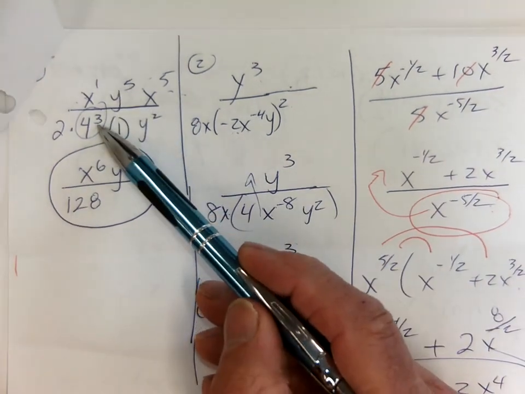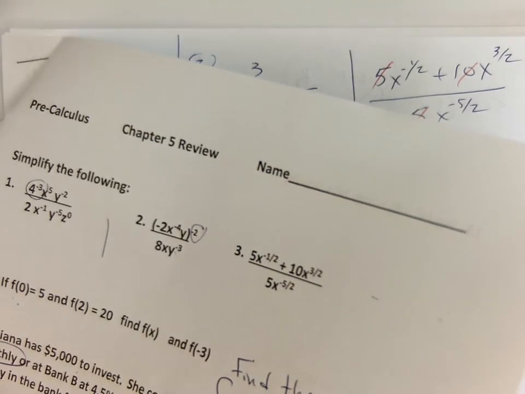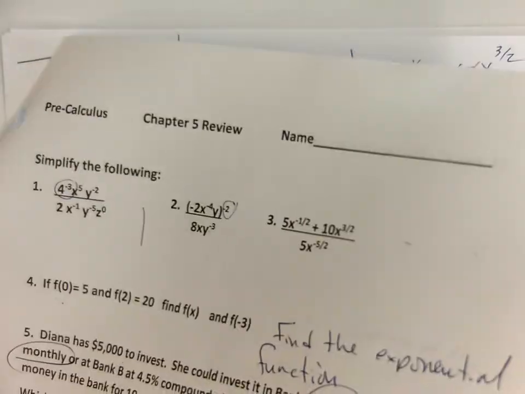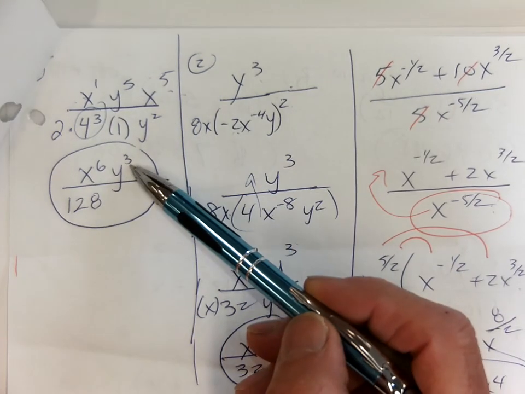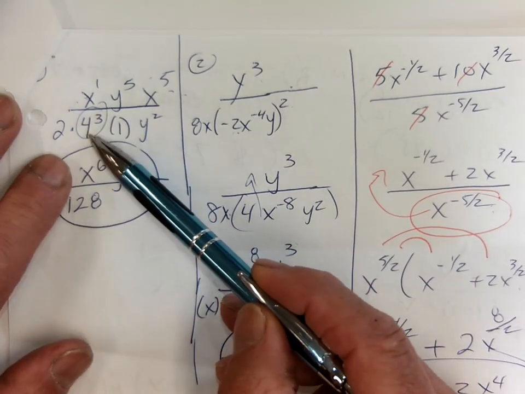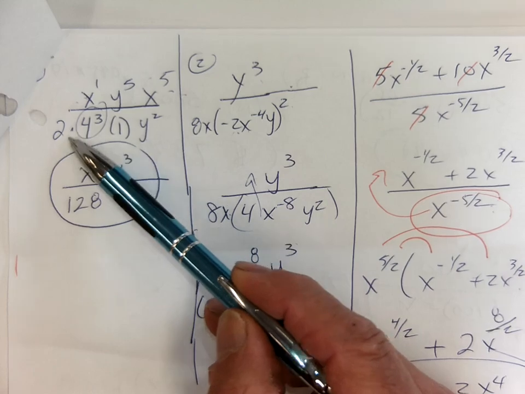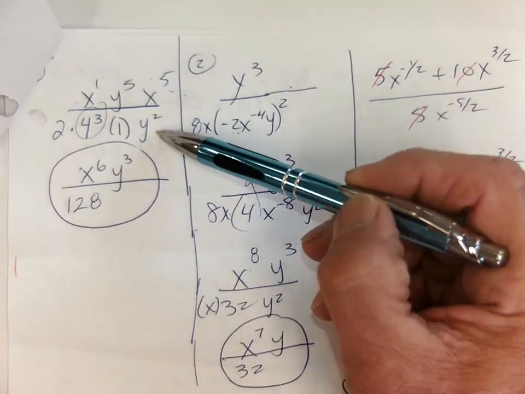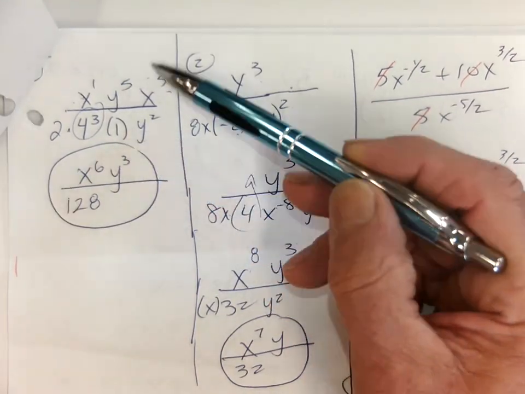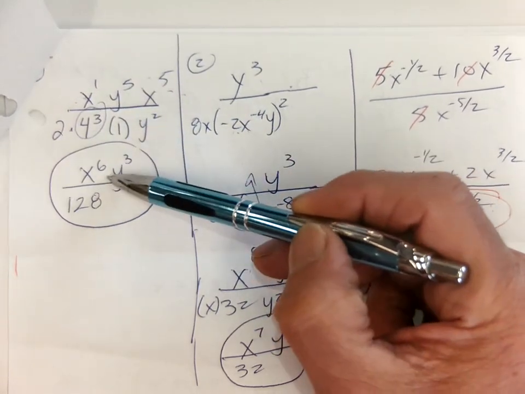Moved the 4 to the negative 3 down, I moved the x1 up, I moved the y2 down. And then I know 4 to the third is 64, times 2 is 128. I canceled some y's, I got y3, and I added some x's, and I got x to the 6, okay?